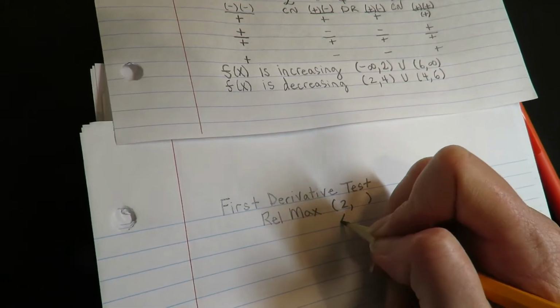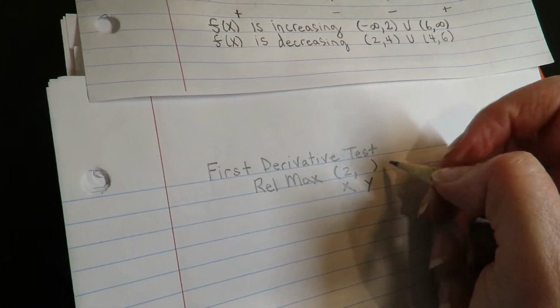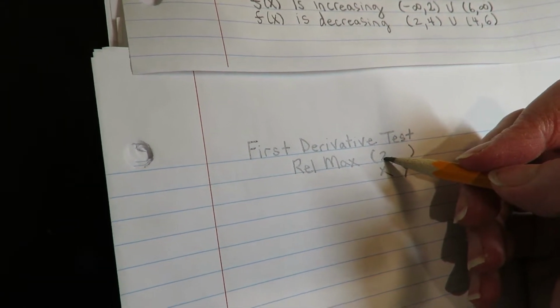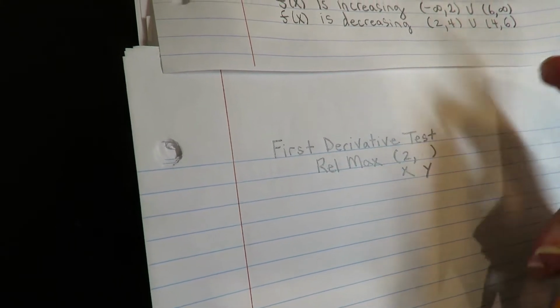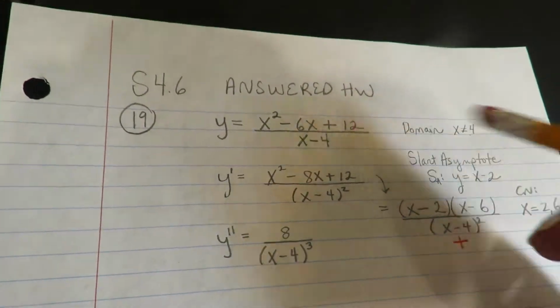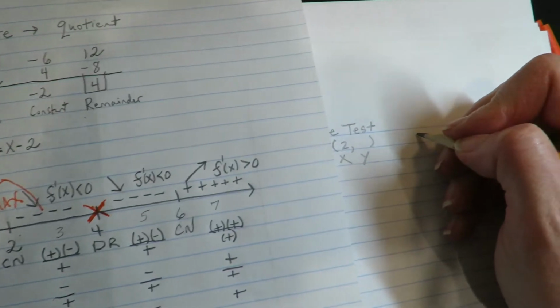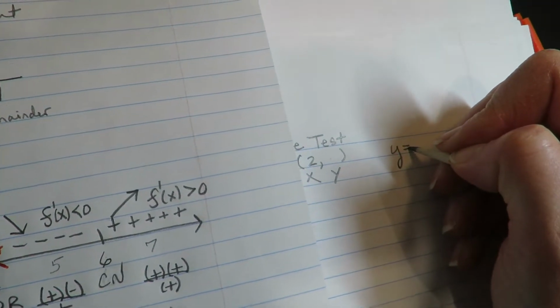Now remember, you have to get the xy value. You don't want to plug this back in the derivative. The derivative of the critical number is 0. We already know what that is. We actually want the height on the graph. So you have to plug it into the original. Okay, this is the original. So I'm going to plug 2 into here. So when you see me writing over here, that's me plugging 2 into that.